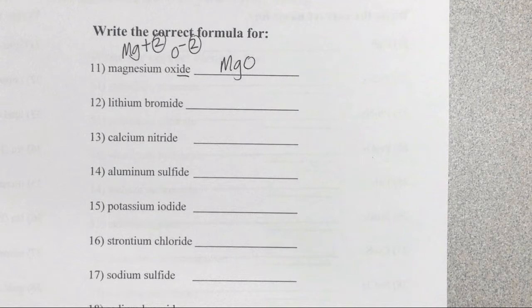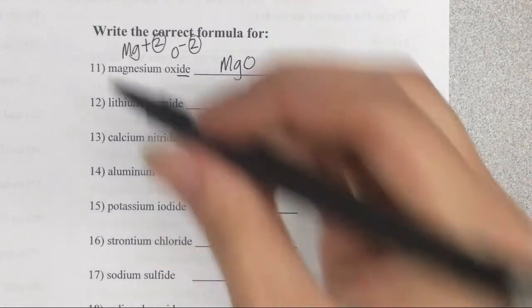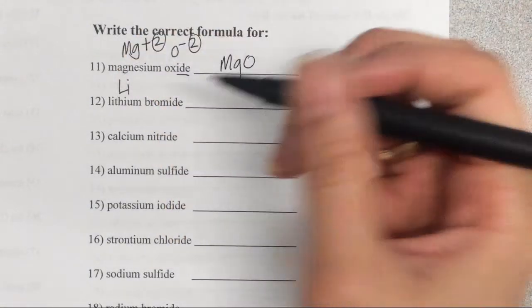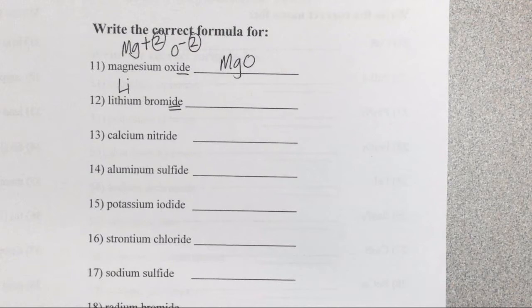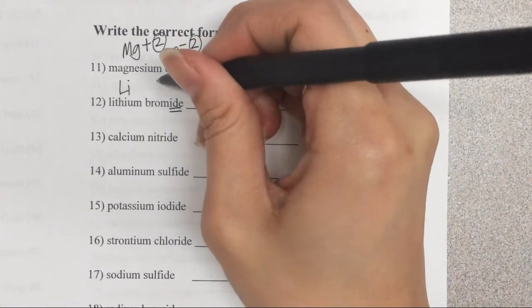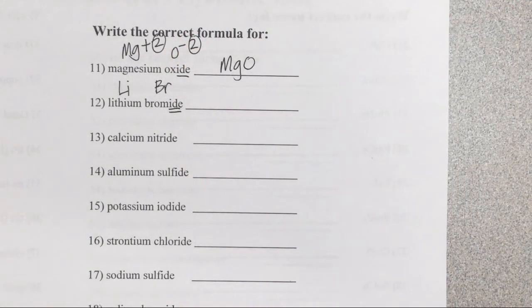So we'll try one more together and then have you do the rest on your own. Number 12 is lithium bromide. Lithium is Li on the periodic table. Bromide, if we remove the suffix, we can assume that it is bromine, so Br.